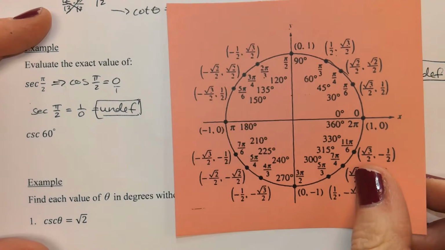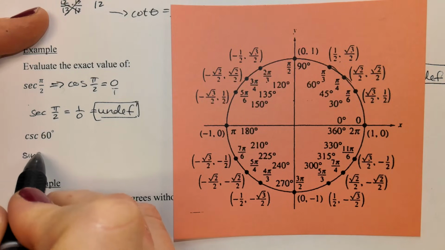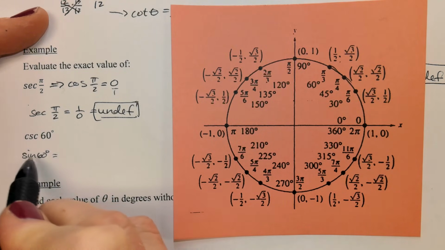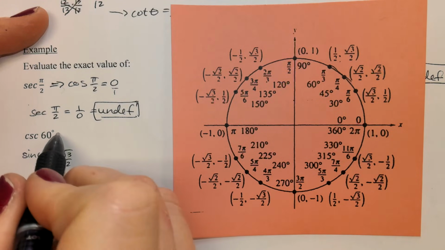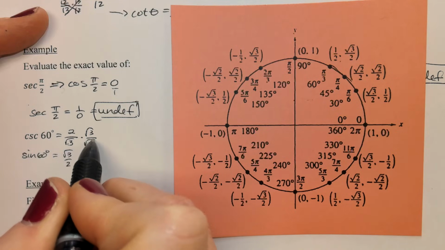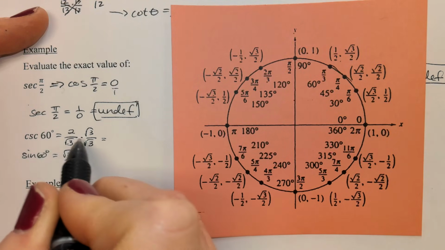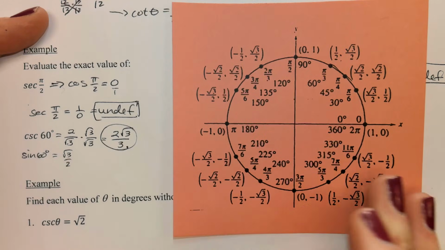Next up, we've got cosecant at 60. Here's my 60 degrees. Cosecant is just the flip of sine. So the sine at 60 is square root of 3 over 2. So we're going to flip that. So it'll be 2 over square root of 3, which we know we can't have. So we'll multiply by square root of 3 to fix that. So 2 square roots of 3 over 3. That is my answer.